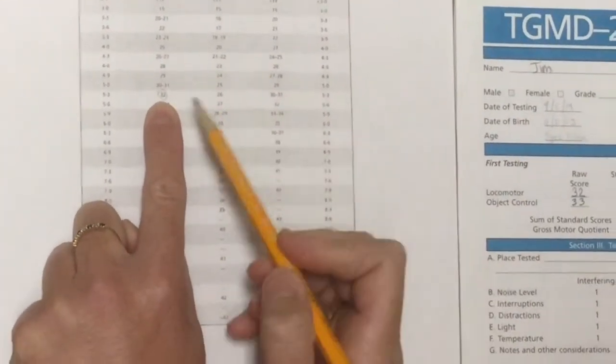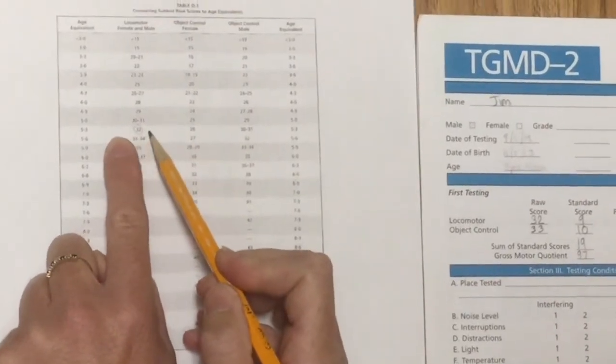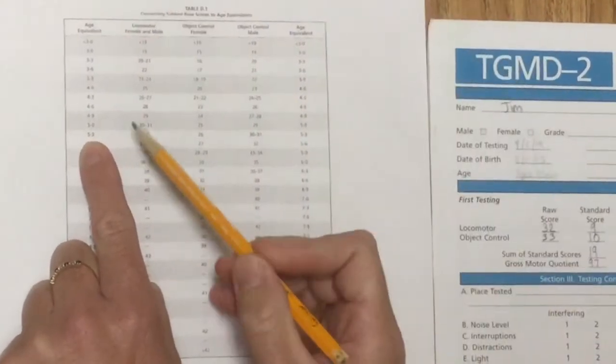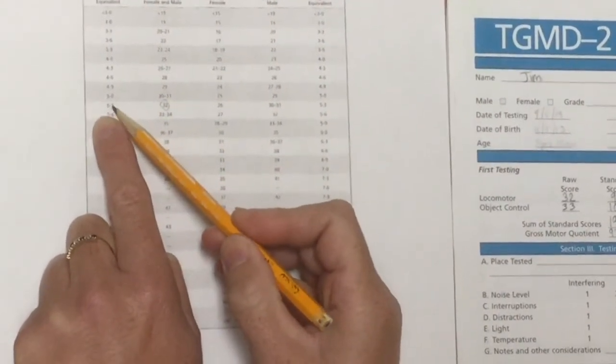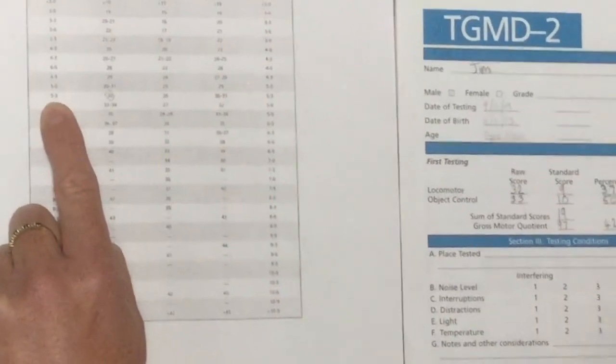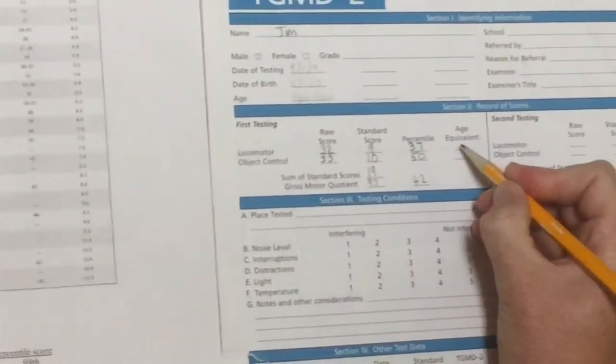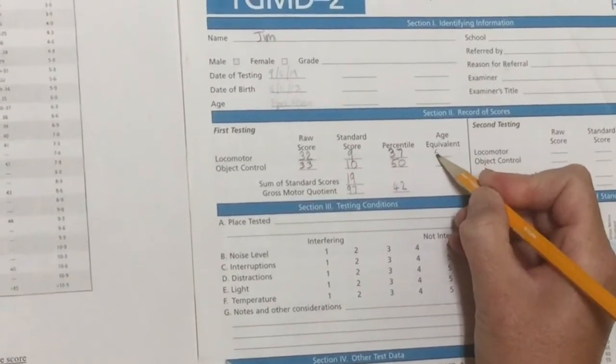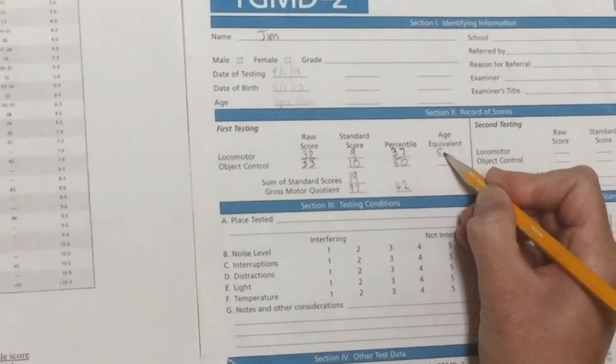So if I move to the left, this column is going to give me an age equivalent, and that is 5.3. I'm going to take that 5.3 and I'm going to put it under age equivalent, locomotor, on the protocol sheet.